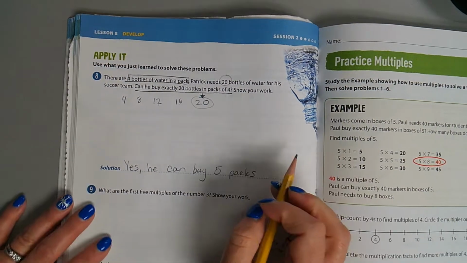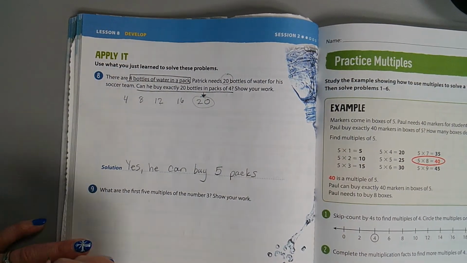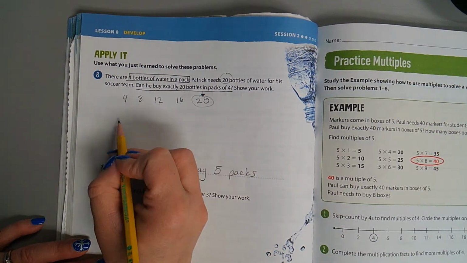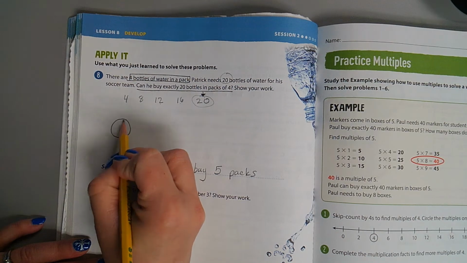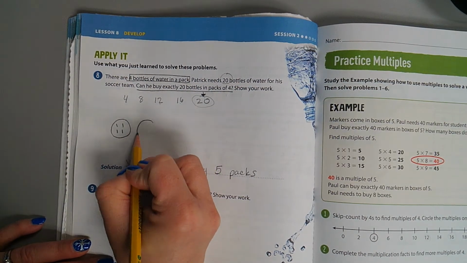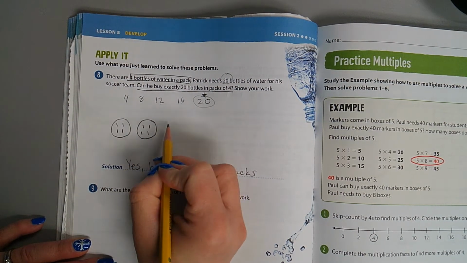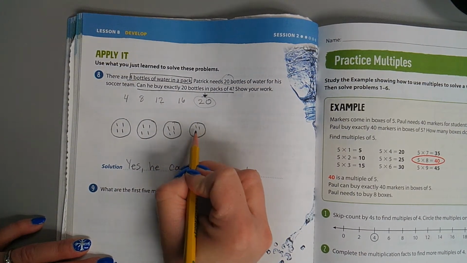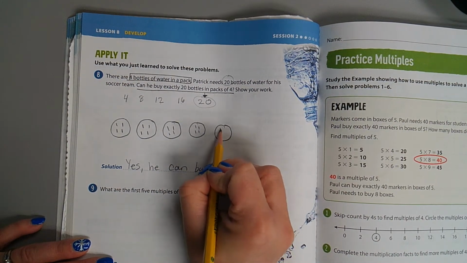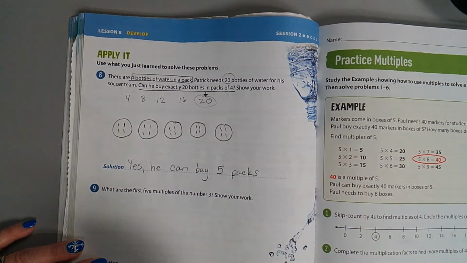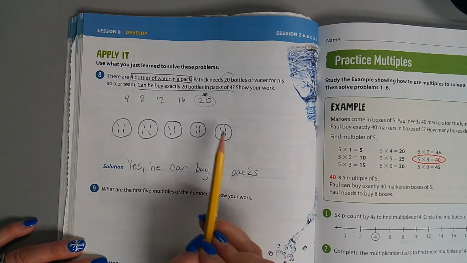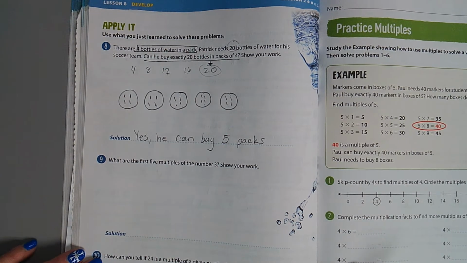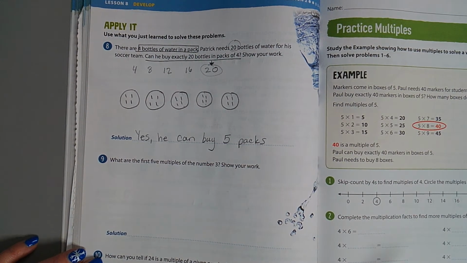The other option was drawing that picture. So if I have 4 bottles in each pack, can we get to 20? So it would be 1 pack, 4, 8, 12, 16, 20. We can. And how many packs did we buy? 1, 2, 3, 4, 5. Same answer, different method. What are the first 5 multiples of the number 3?